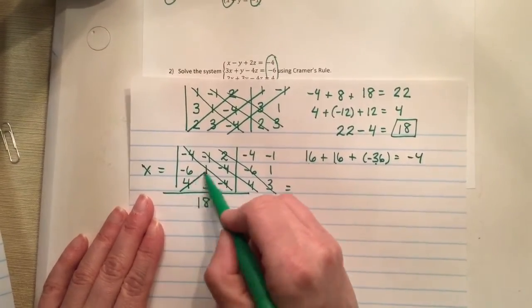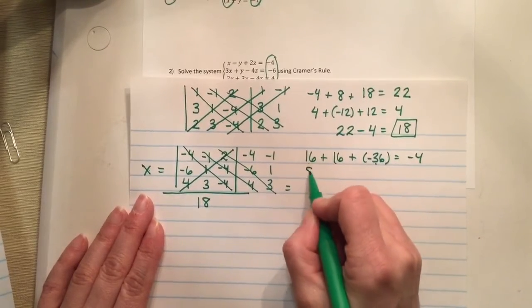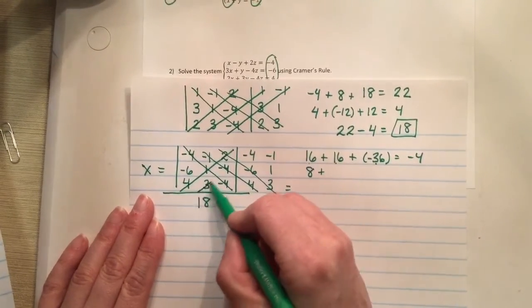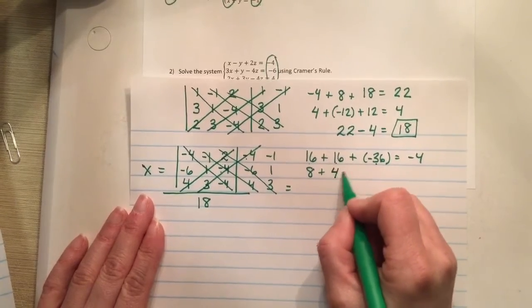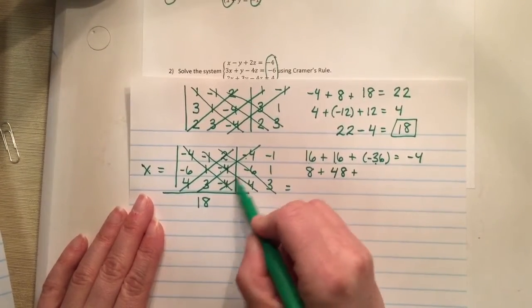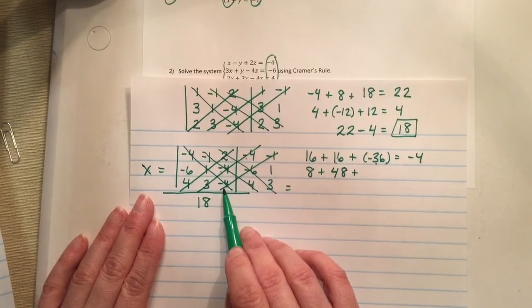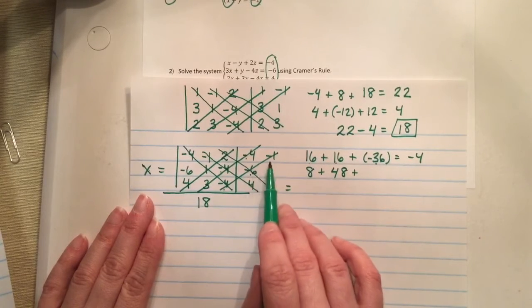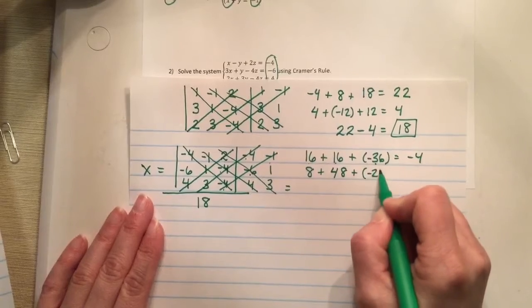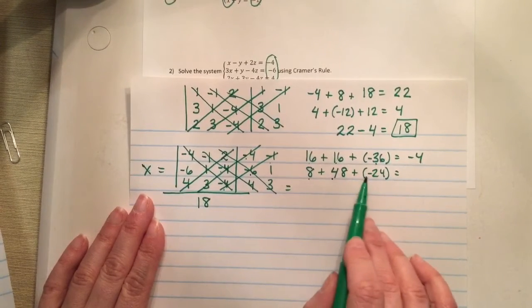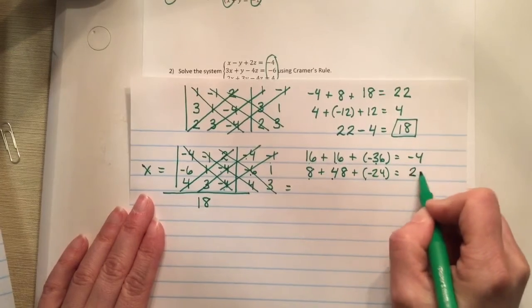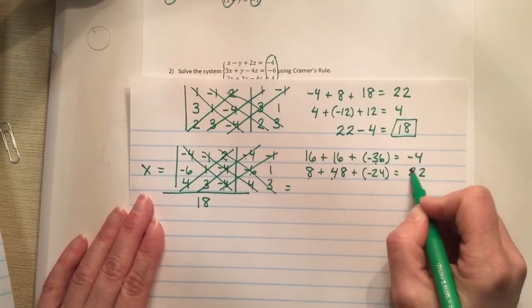Now you go from the bottom. 4 times 1 times 2 is 8, plus 3 times -4 times -4, that's +48, plus -4 times -6 times -1 is negative 24. 8 plus 48 plus a negative 24, that's 32.